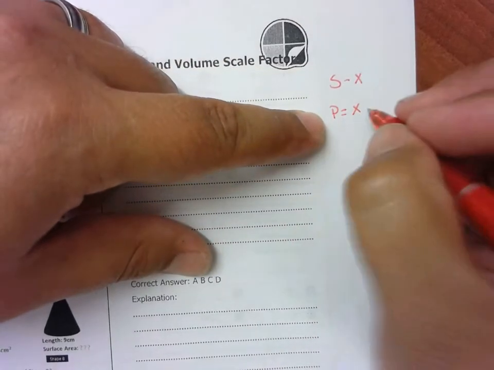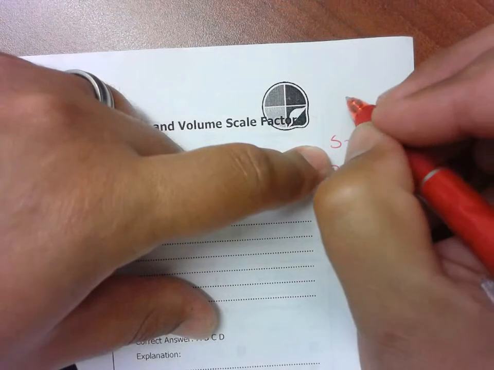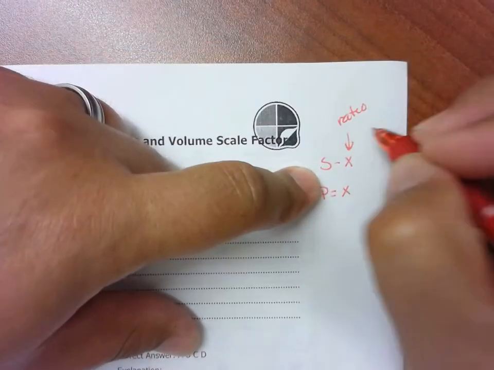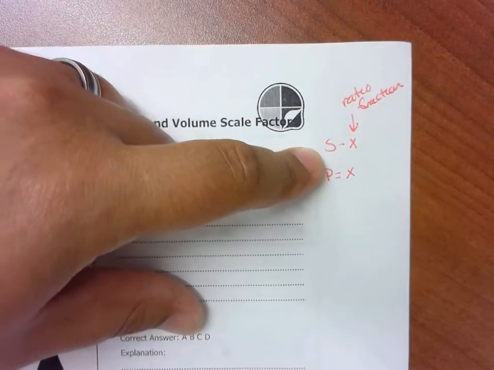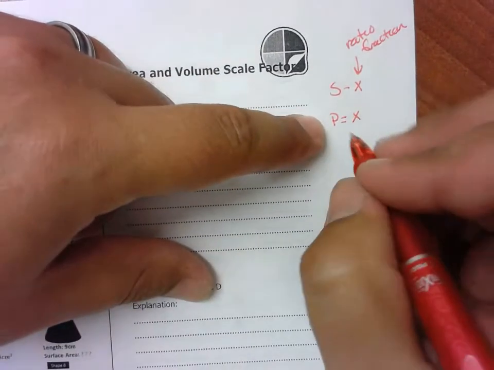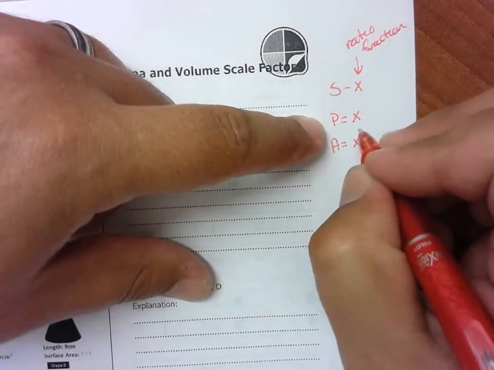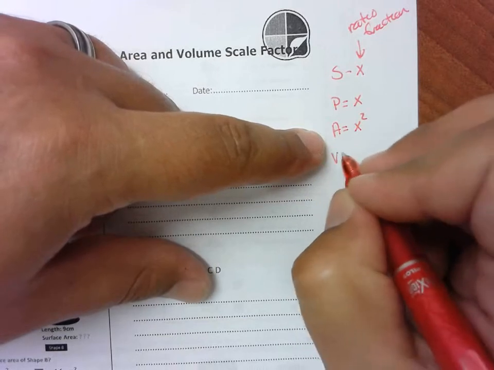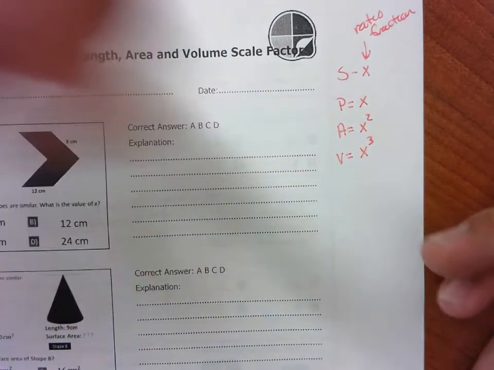Whatever your scale factor is, that's your perimeter ratio. These are your ratios, which means fraction. Your scale factor is a ratio. That means your perimeters are the same ratio. Your area, since it's two-dimensional, is your scale factor squared. Your volume, since it's three-dimensional, is your scale factor cubed.